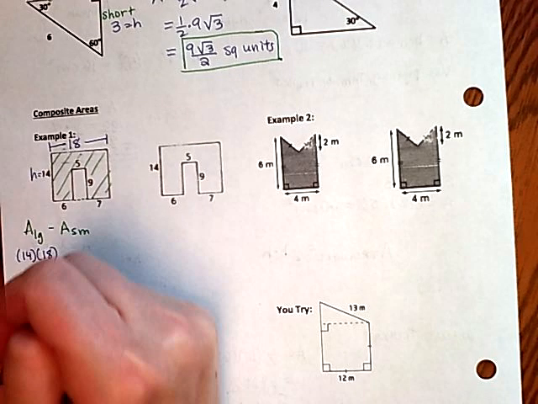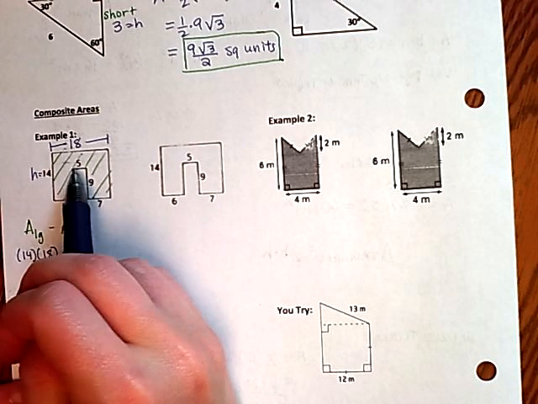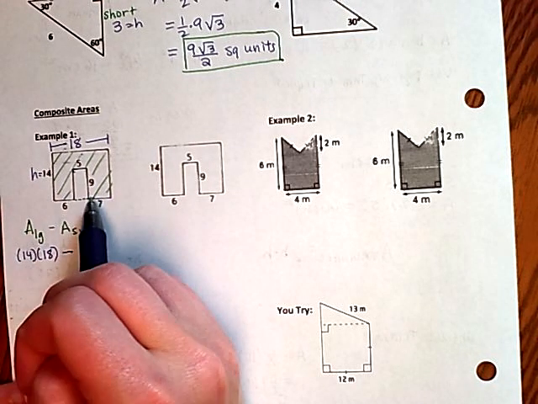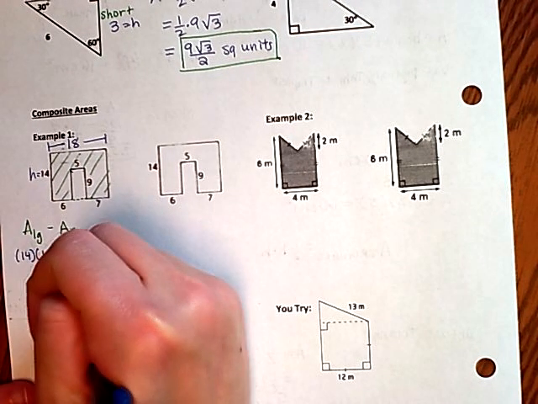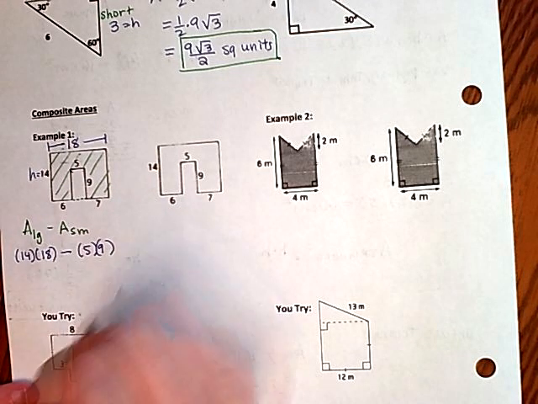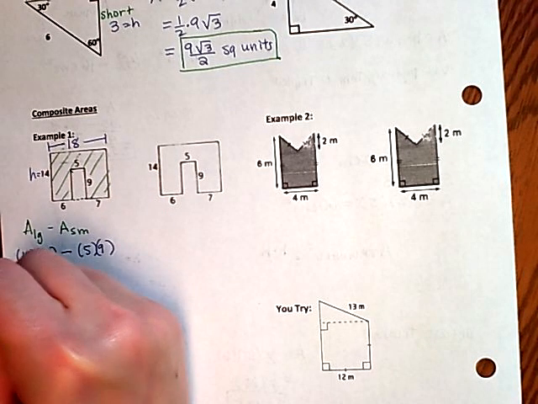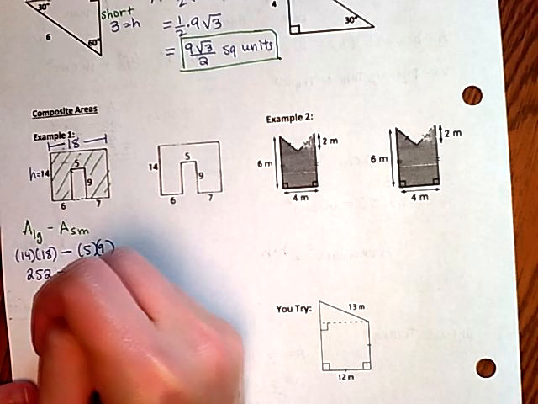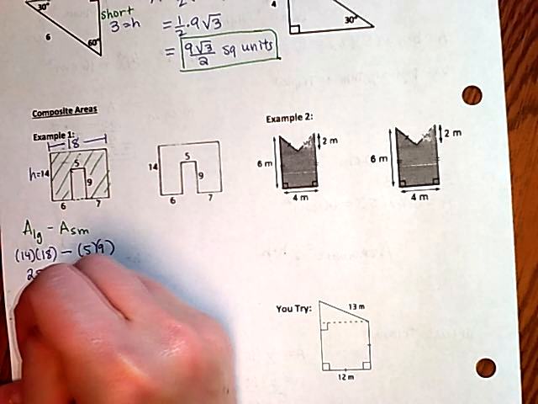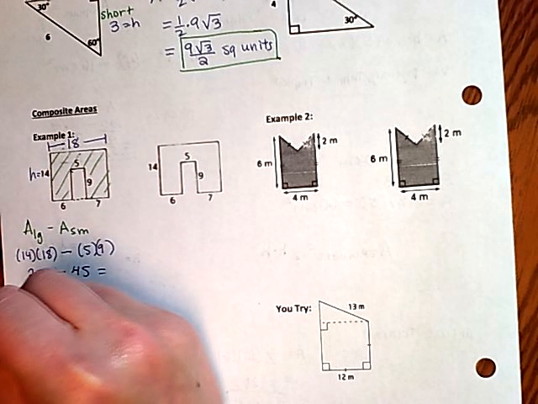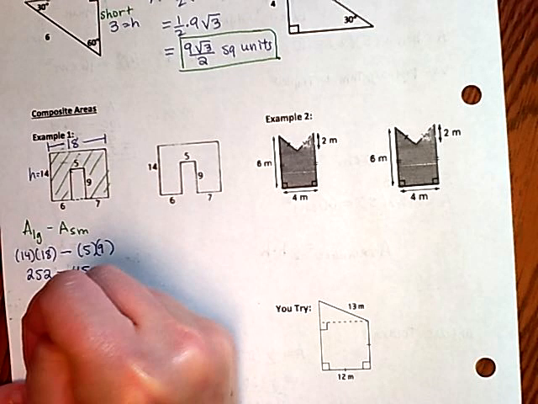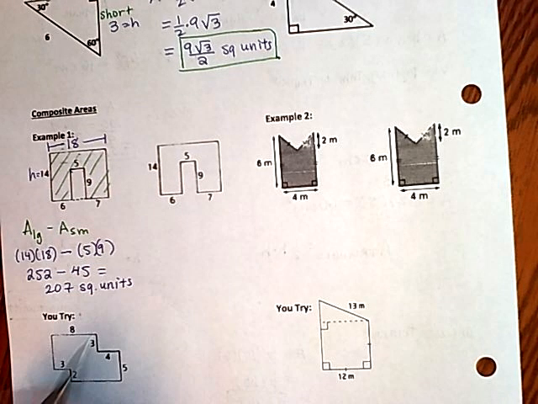Well, one way of thinking about it is it's this larger rectangle. If I close off this little hole, it's this larger rectangle subtracted by the smaller rectangle. So I could think about it as area of large minus area of small. And if I can come up with a formula or a value for each of these, then I can get the exact area here.